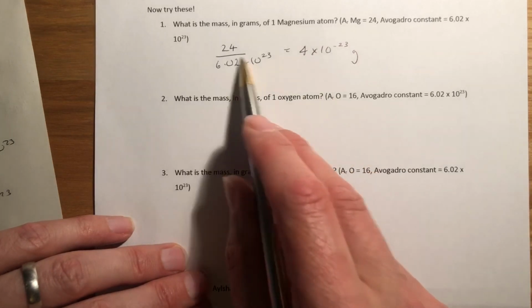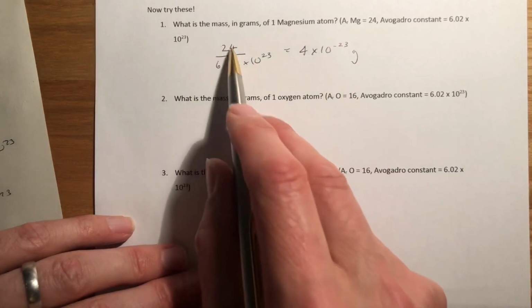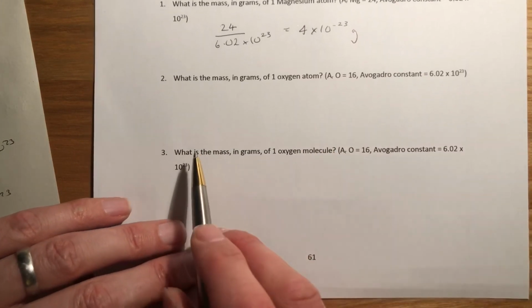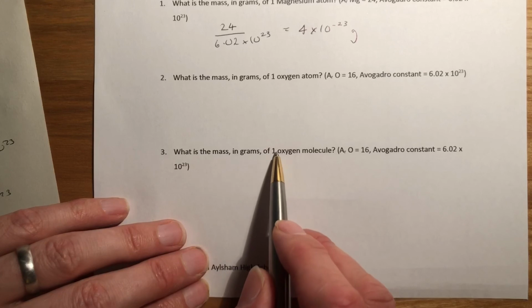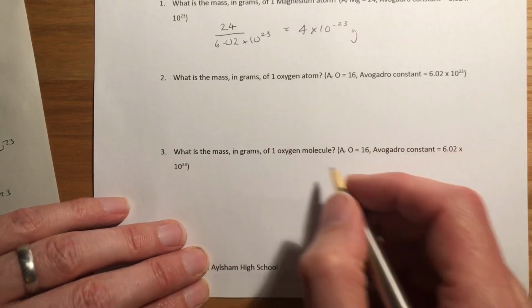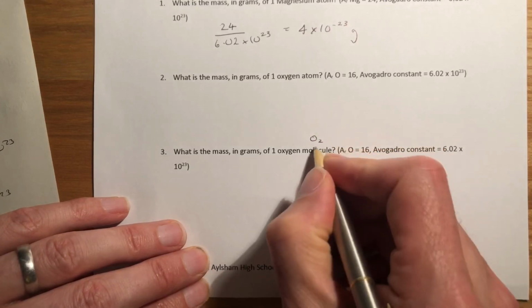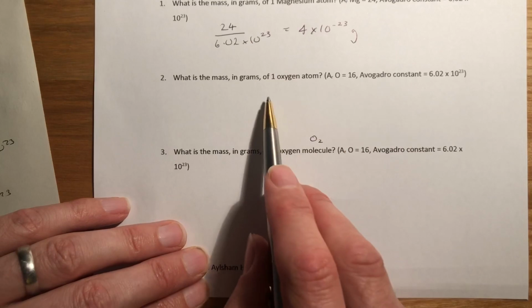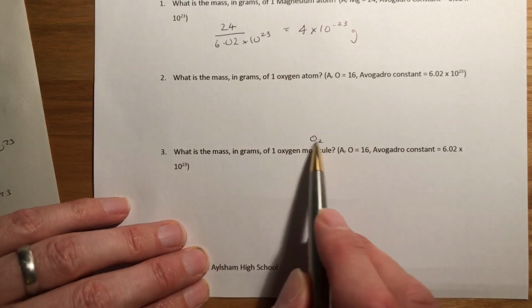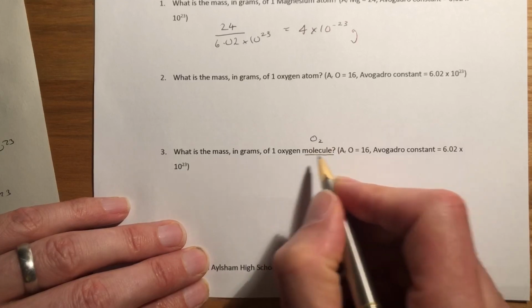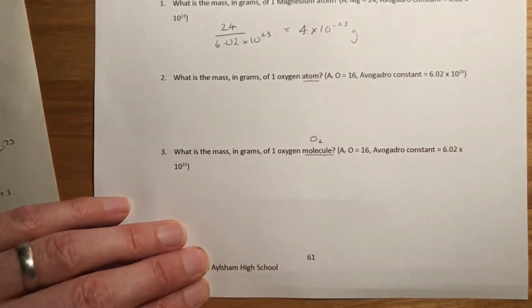Well, that's the same as that, isn't it? Same sort of question. We just put 16 up there, divided by 6.02 times 10 to the 23. You can have a go at that. And the next question, what is the mass in grams of one oxygen molecule? Okay, so an oxygen atom is just one, but the oxygen molecule is the O2 molecule. So it's not going to be 16 on the top. It would be 2 16s, 32 on the top. It's essential here we know the difference between a molecule and an atom.